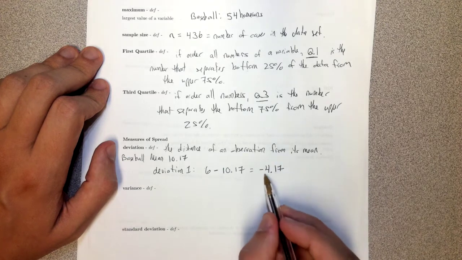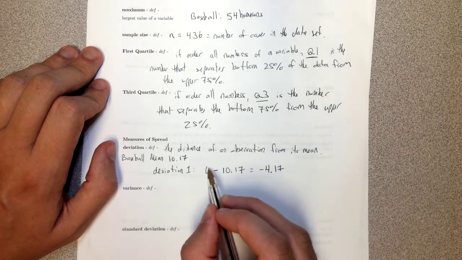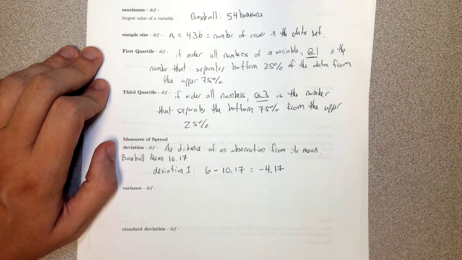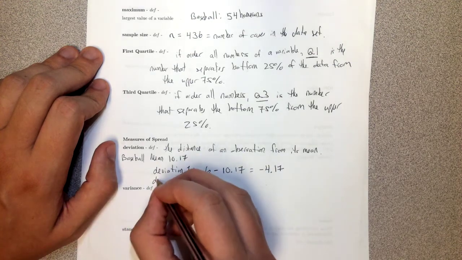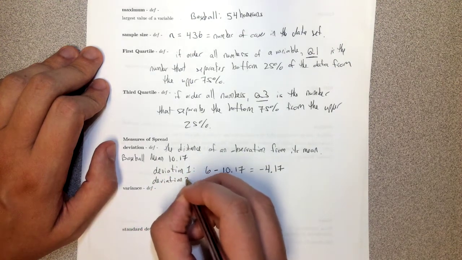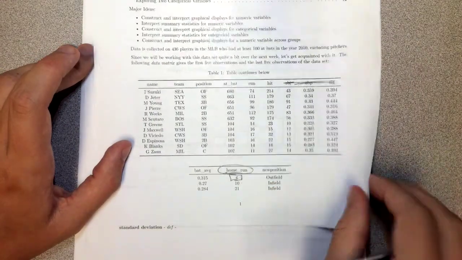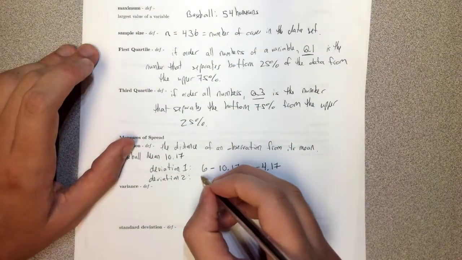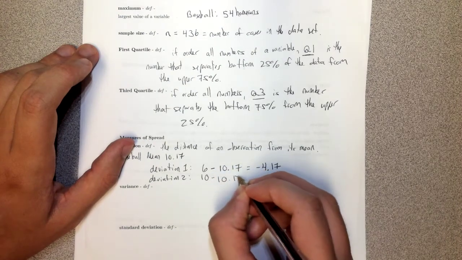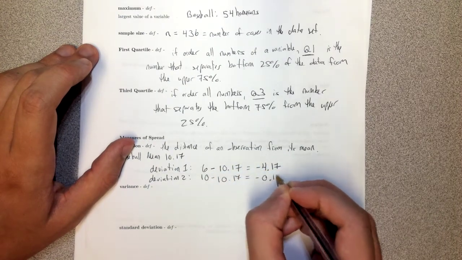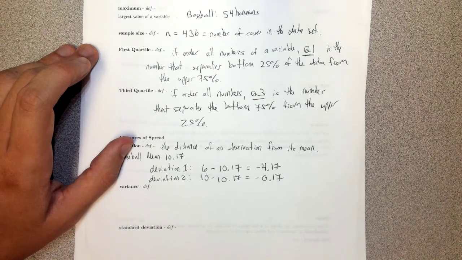We're going to let the deviations be negative. That indicates that the observation was less than the mean. Deviation 2 could come from the next observation in the data set. That's going to be 10, so deviation 2 is 10 minus 10.17, so we get negative 0.17.